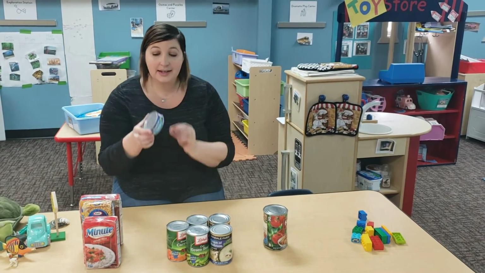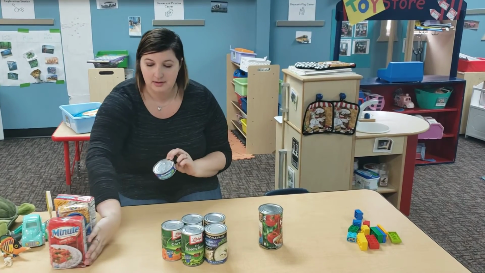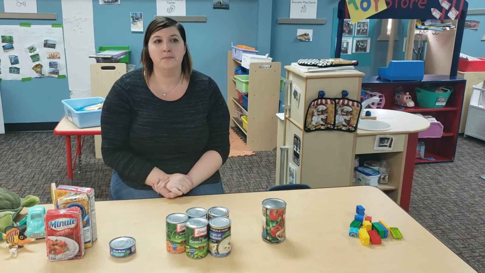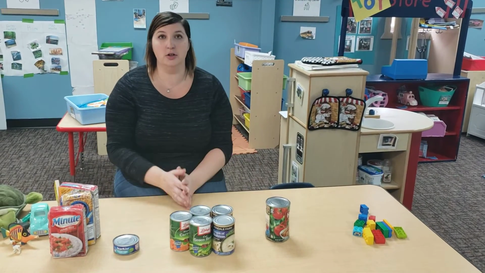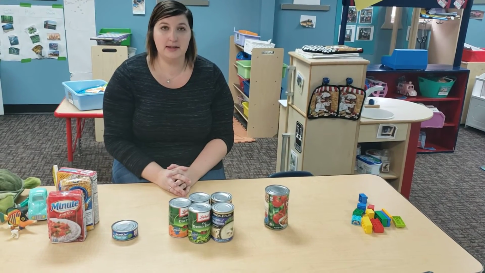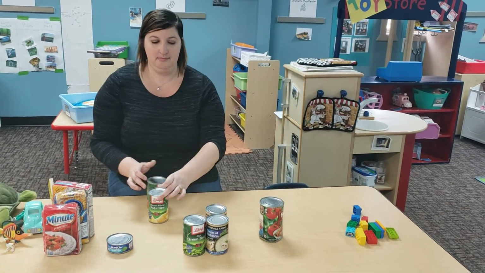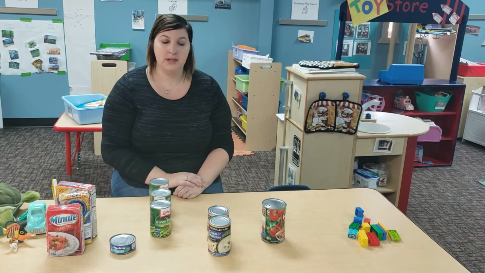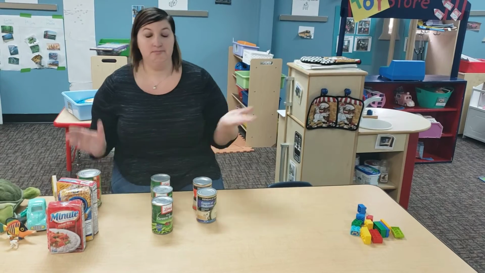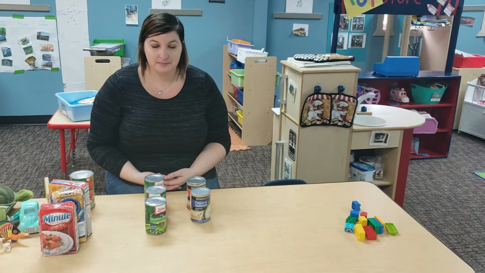And then I have this can of tuna fish, and he's pretty tiny. So he would be in a pile or in a group all of his own. So you can make other groups from one thing. We could also look at these cans here in the middle. I know that I have 3 cans of vegetables, and I have 2 cans of soup. That's another way we can sort everyday items around our house.